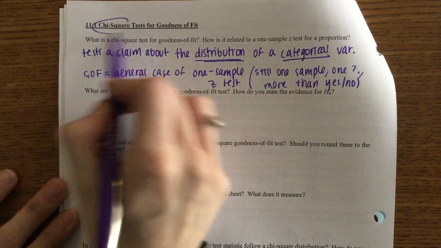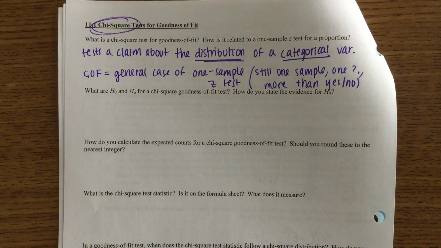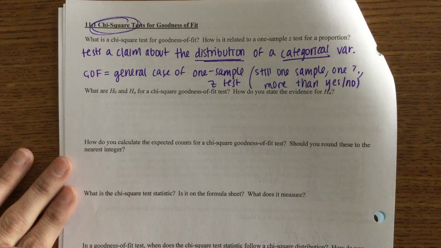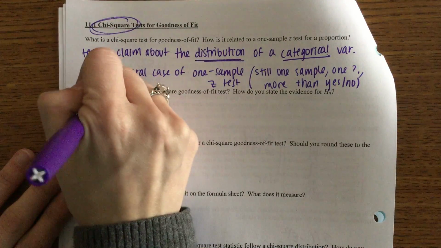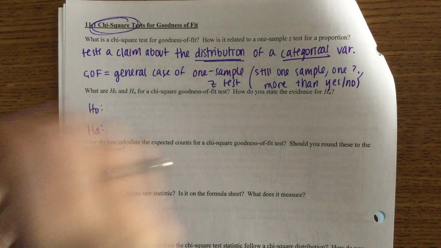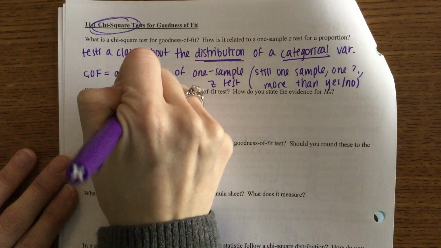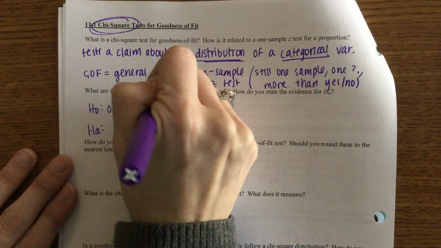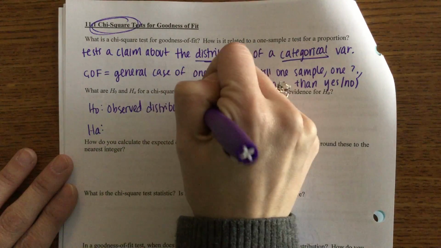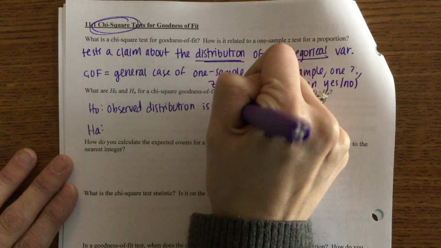So chi-square, everything chi-square, that's this whole chapter, chi-square, always categorical data. Your null and your alternative are going to look a little bit different for a chi-square test. Your null is going to be that the observed distribution is the same as what's claimed.